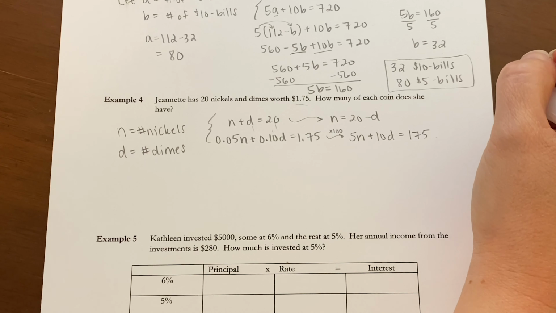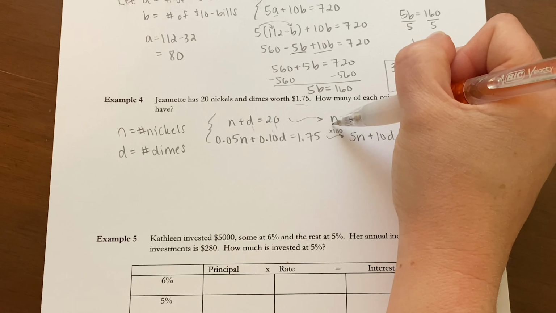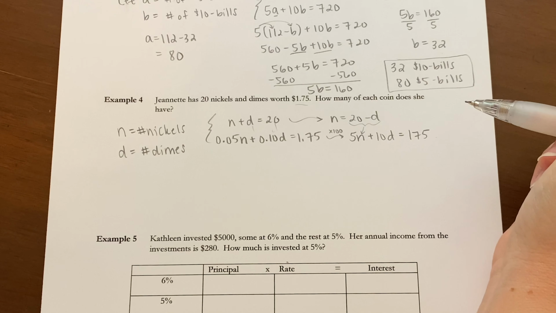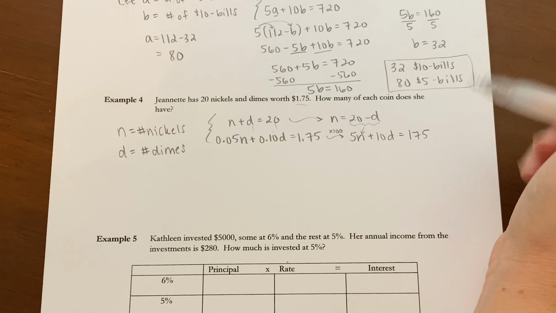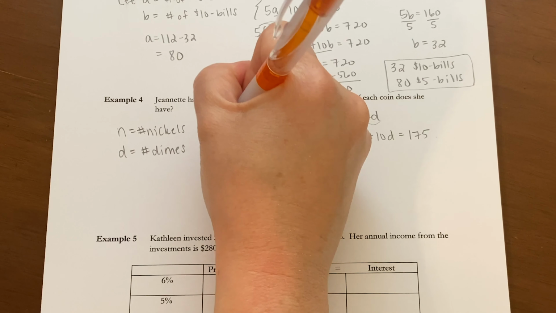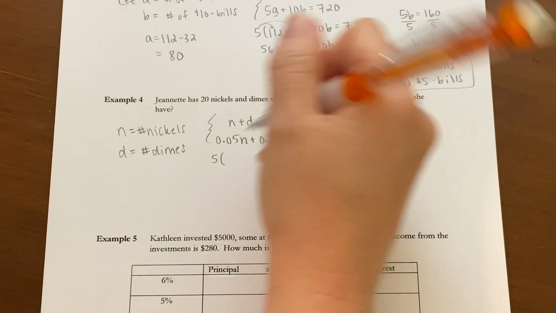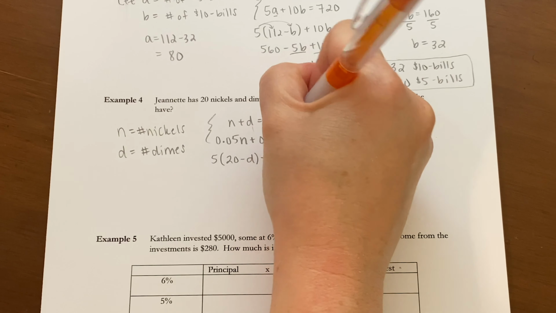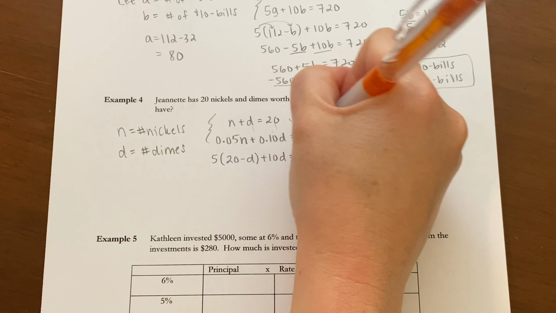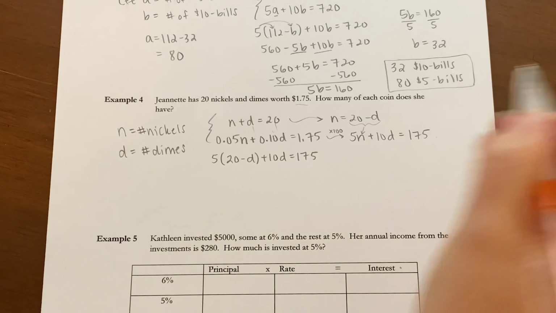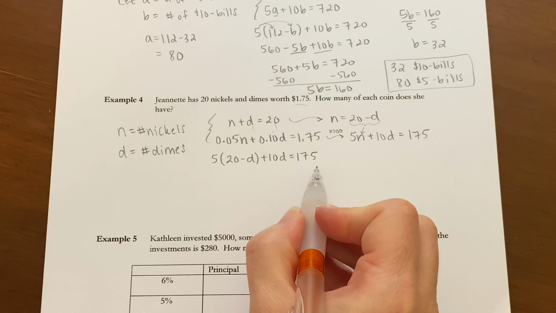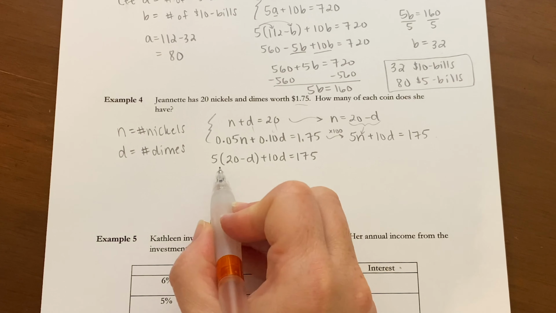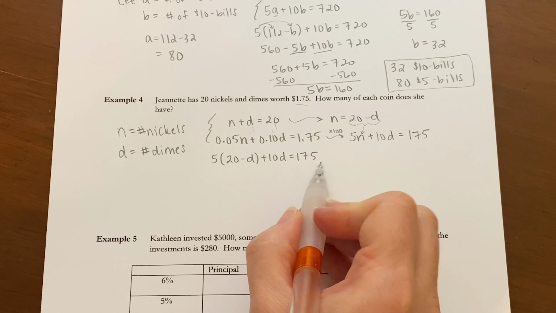All right, so now we want to do our substitution. We have this one in N equals form, so I'm going to replace that. I'm going to substitute it in place of the N. So I have 5, and then instead of N, I'm going to use 20 minus D plus 10D equals 175. Again, once you've done the substitution step, you should be working all in one variable. So I'm only working with D's right now.